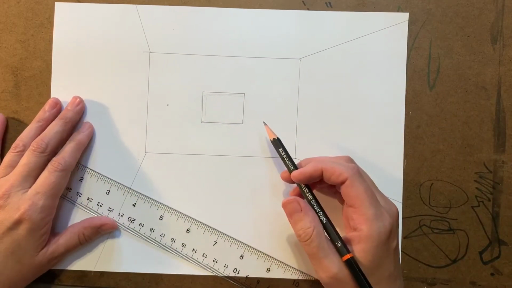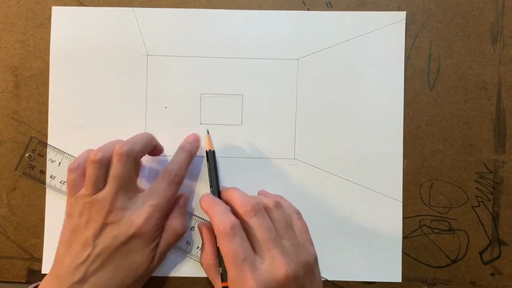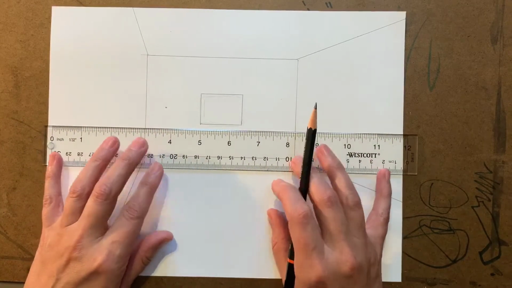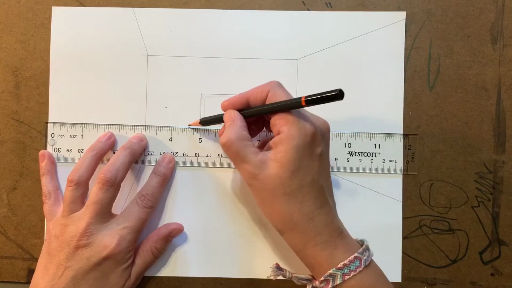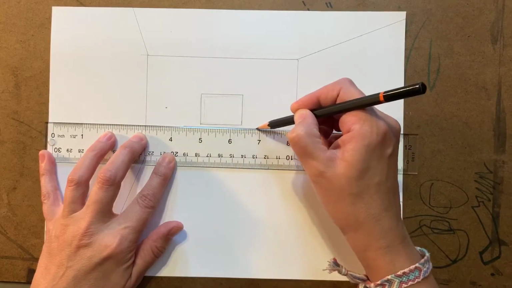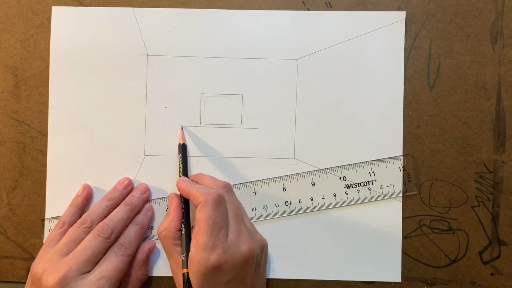So let's give it a TV stand that it's sitting on. The front of the TV stand is going to come a little bit below because it's in front of the TV. It comes out a little bit, and it's a little bit wider than the television itself.